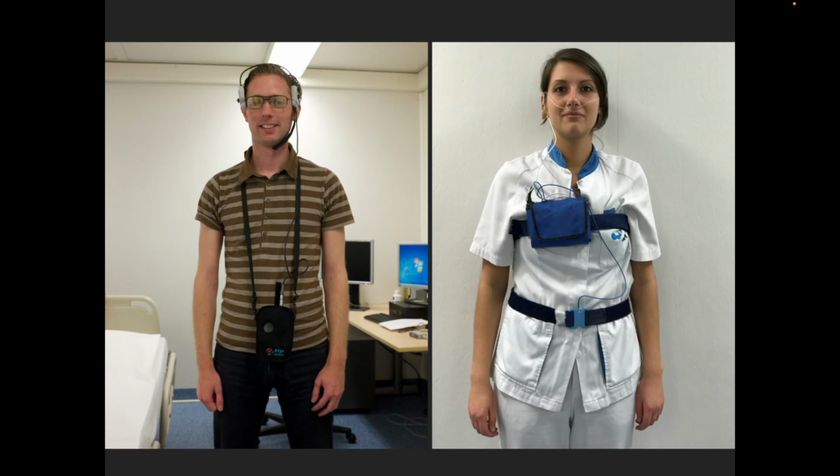One solution for this problem might be a long-term recording by an ambulatory device. We can see here a volunteer wearing the system. The transducer is attached to a set of glasses. On the other side of the glasses there is a counterweight.